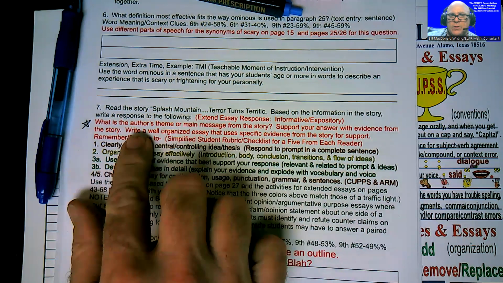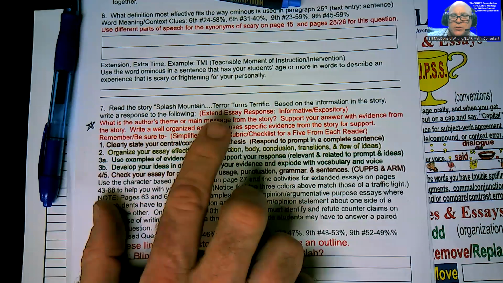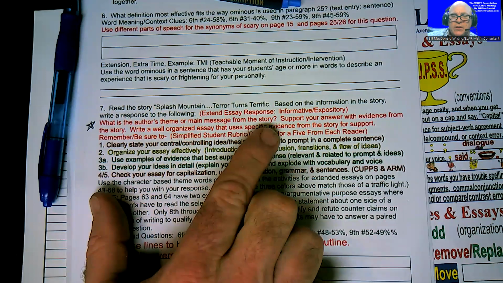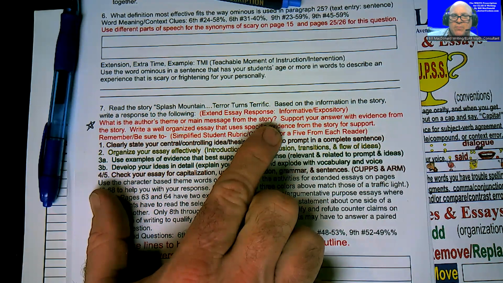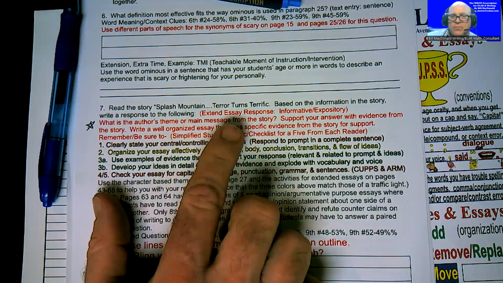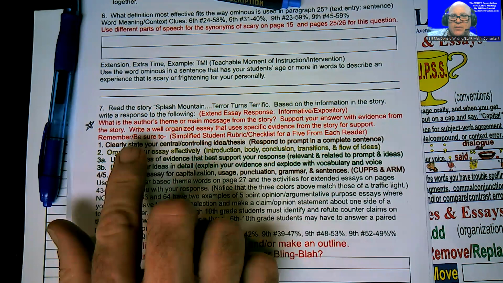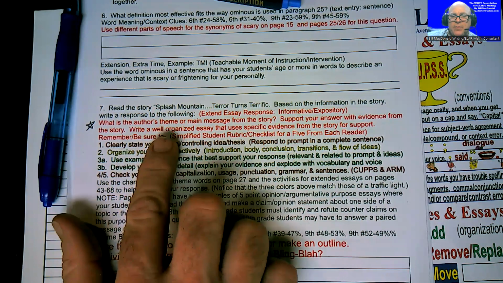Now, for this one, I went ahead and asked it in the form of a question, but your students will often see the prompts for extended essay in the form of statements. So write a well-organized essay that states the main message from the story. Support your evidence with evidence from the story. And then that part's going to be there.